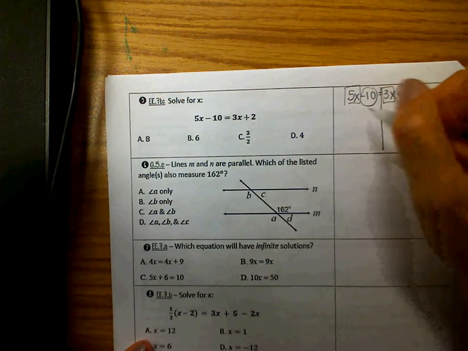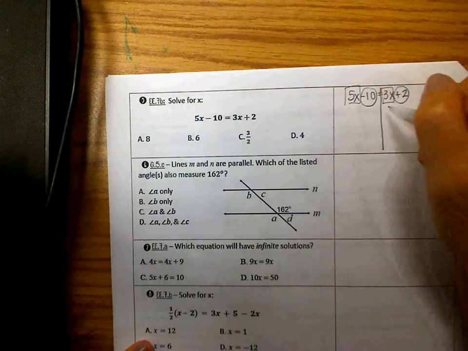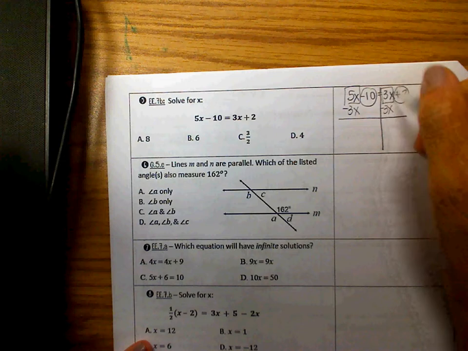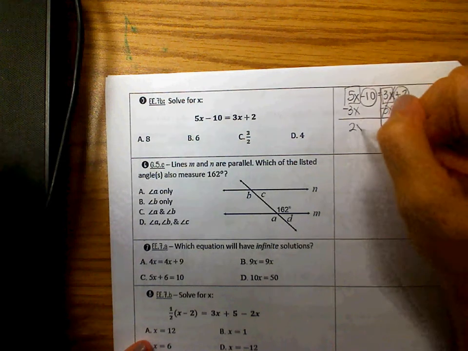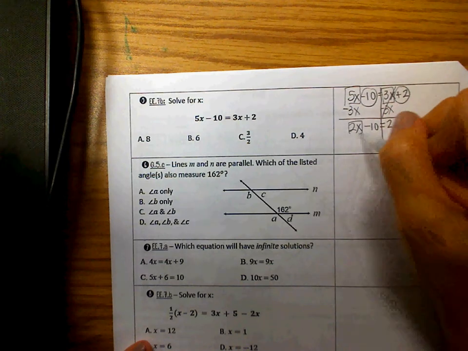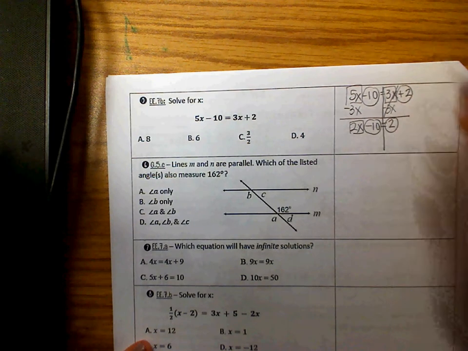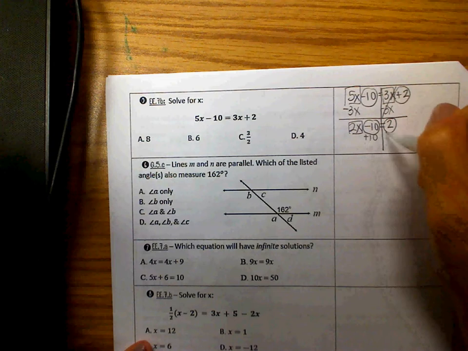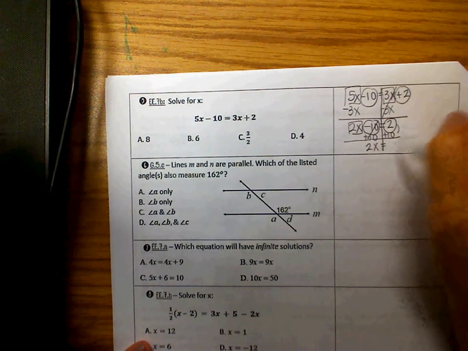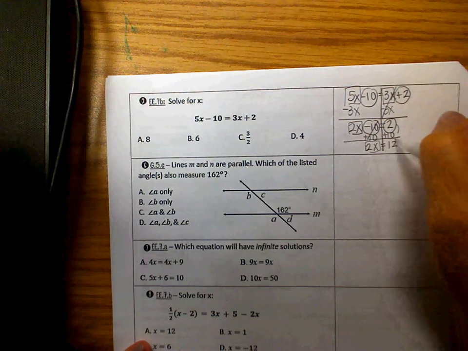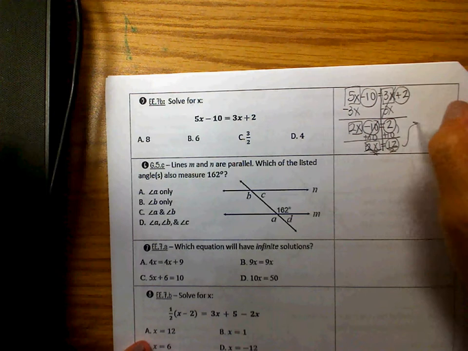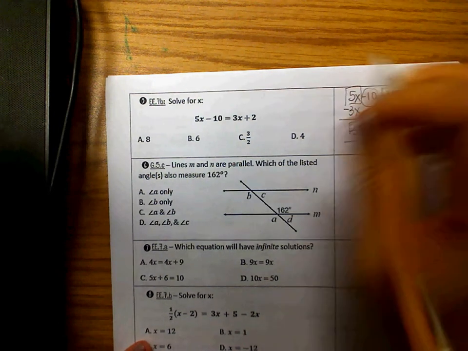So I'm going to take care of the boxes first. I'm going to get rid of the 3x, which means I have to subtract the same on this side because this is equals. 5x minus 3x is 2x minus 10 equals, bring down the 2, box, circle, circle. I want the circle to get away from the box, so I'm going to add 10 to both sides. So 2x equals 12, box equals circle. Okay, I got to divide by the coefficient. So x equals 6. Okay, so B is the correct answer.